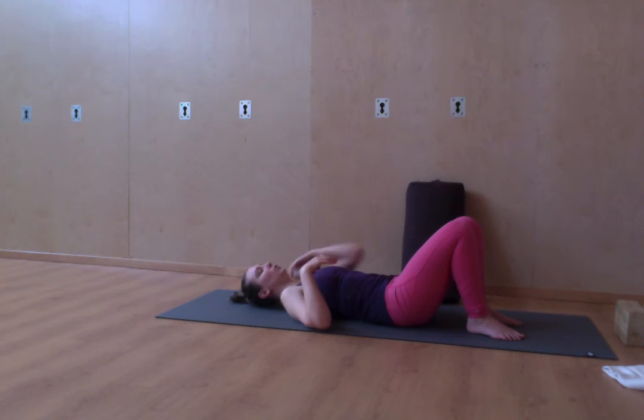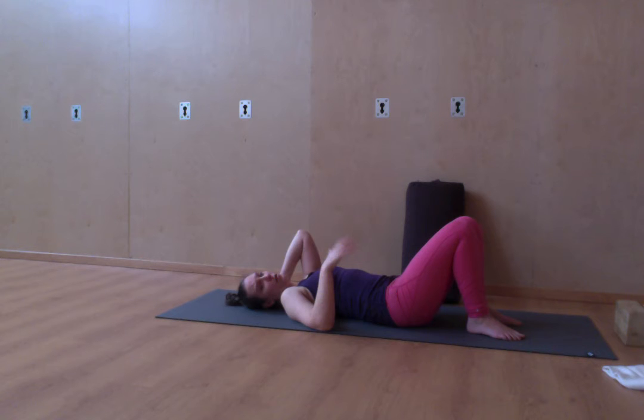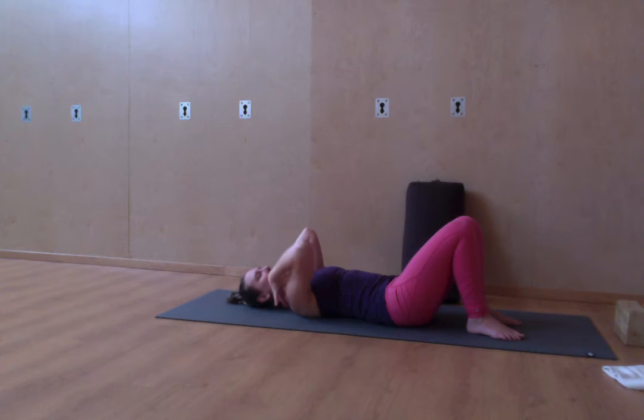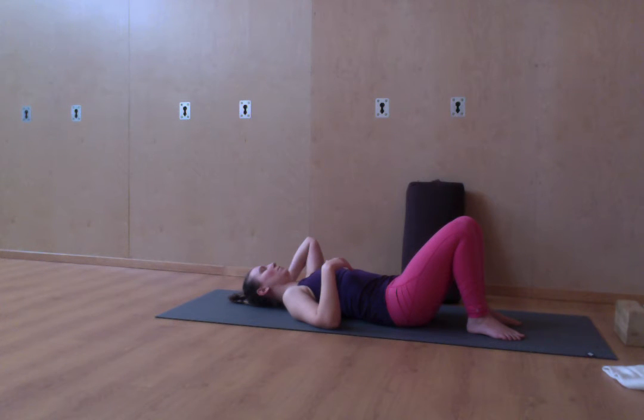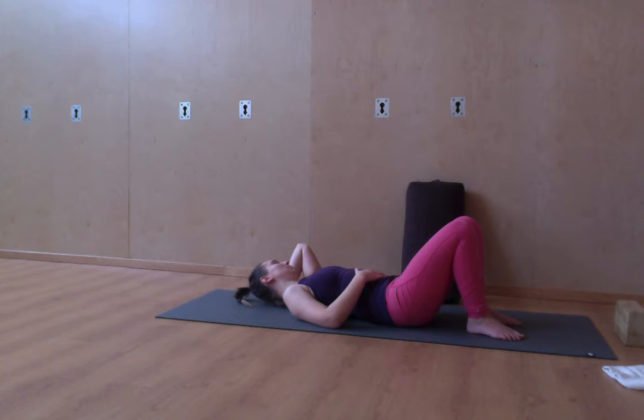And then you can move over to the second side, so the left side. And again, if one side is tighter than the other, you can spend more time there. So if the right side is tighter, spend 20 breaths there, or 15 breaths. And if the left side isn't too bad, you can spend your 10 breaths on the left side. Just honoring each side on its own. The sensations that you're feeling are there for a reason, not judging them.